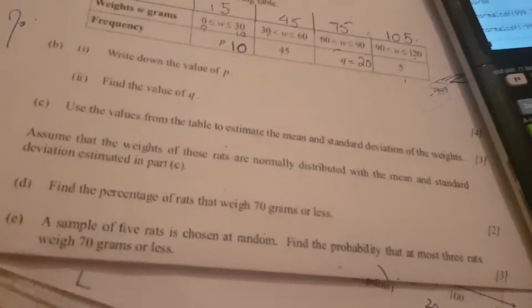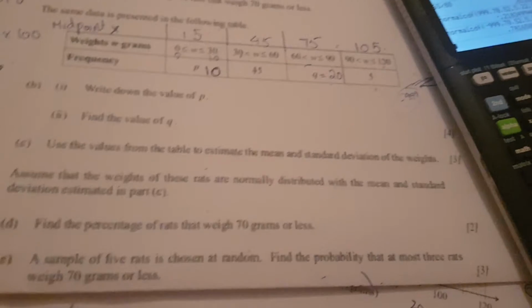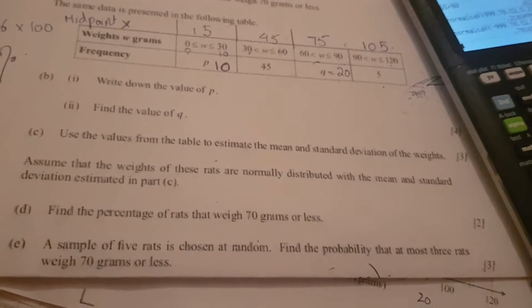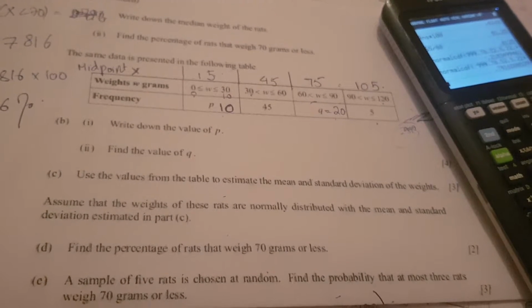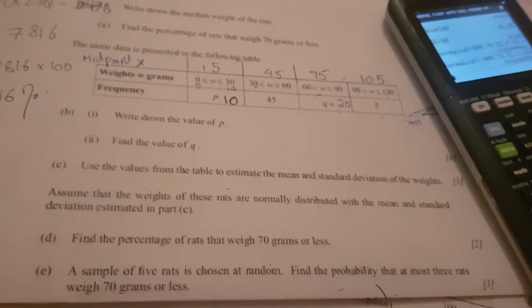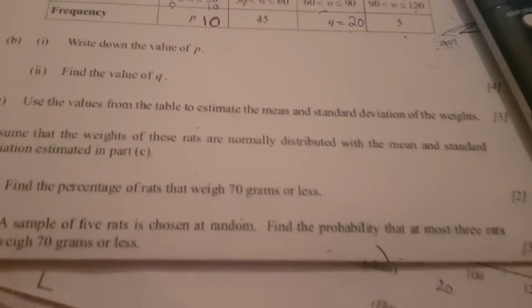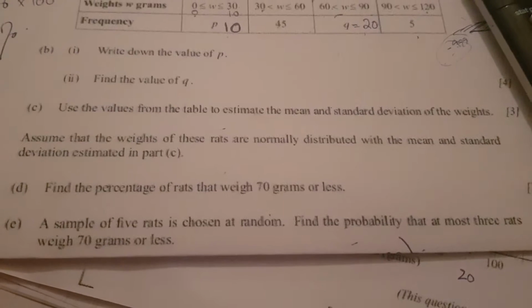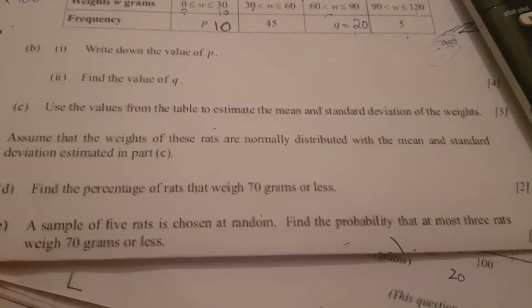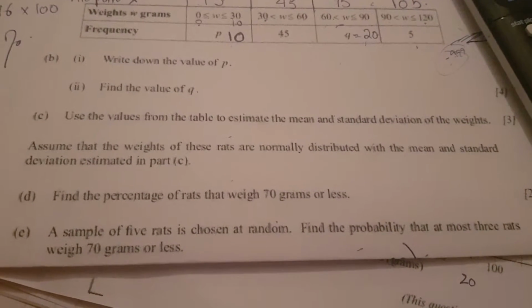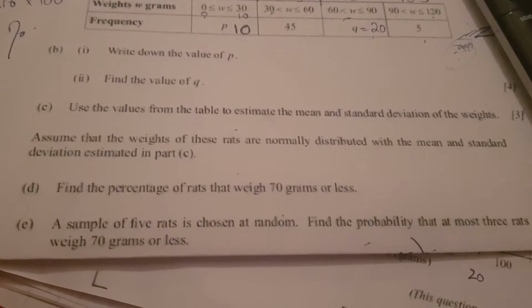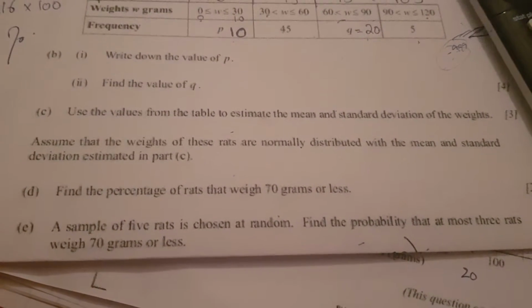Last part. A sample of 5 rats is chosen at random. Find the probability that at most 3 rats weigh 70 grams or less. I'm taking 5 rats out of a lot of samples, just the first 5 rats, randomly. I need to calculate the probability that out of these 5, at most 3 rats weigh 70 grams or less.